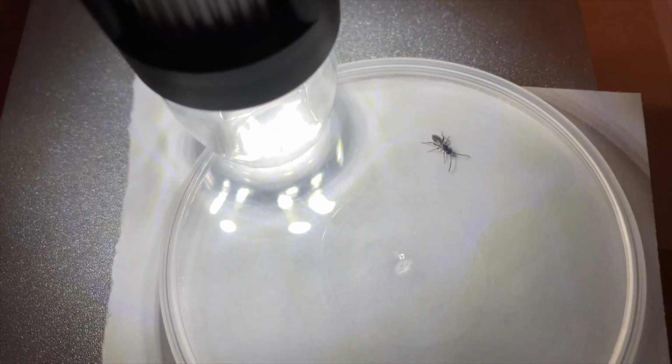Here you see us using the microscope camera to get a better look at this insect. It's so small that we often need the microscope camera to actually look at the details on it. They always have these beautiful iridescent wings.